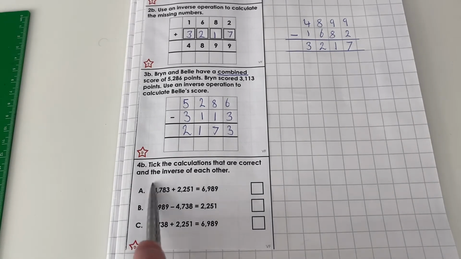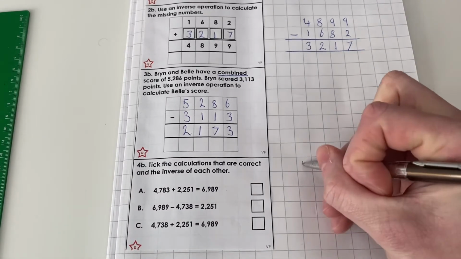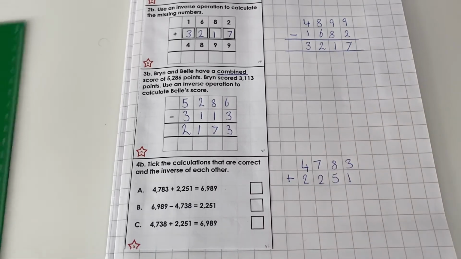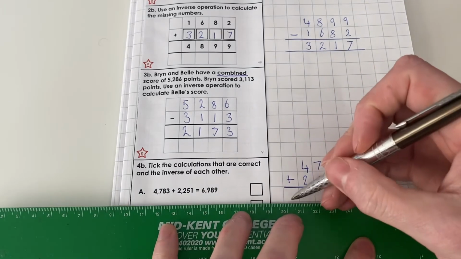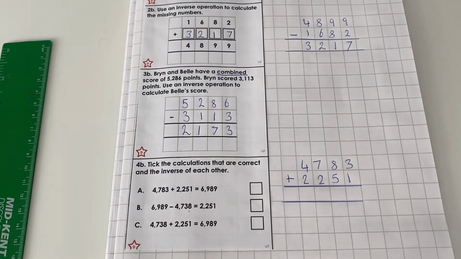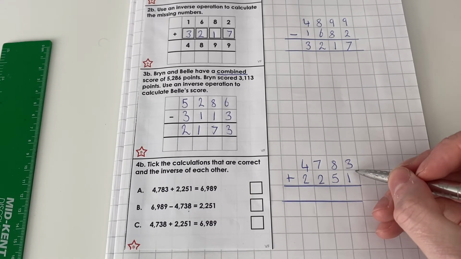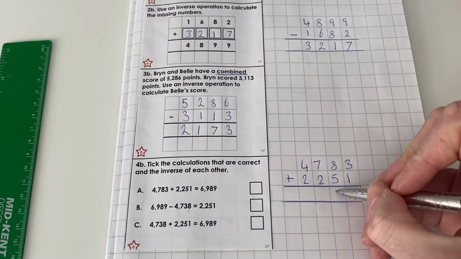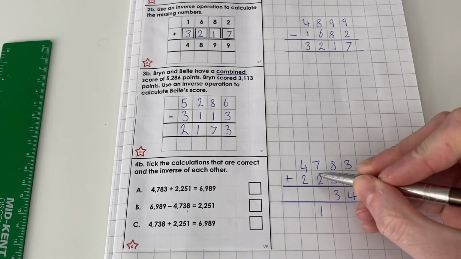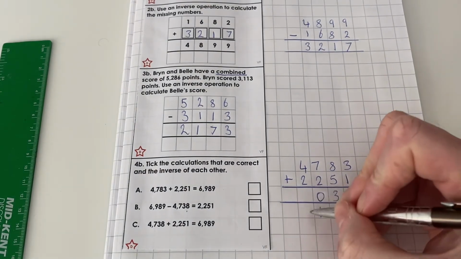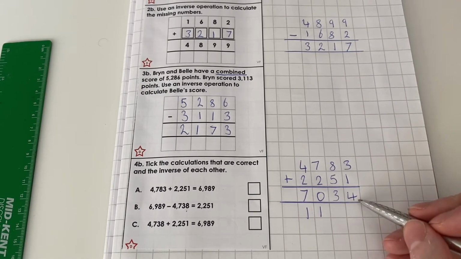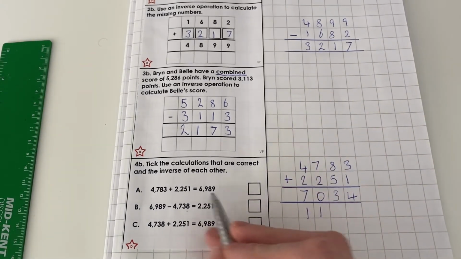So what we're going to do, we're going to take this calculation here and just answer it by using what they've told us here. So we're going to add these two digits together. So 4,783 add 2,251. And we're going to see if this gives our answer of 6,989. So 3 plus 1 equals 4. 8 plus 5 equals 13. 7 plus 2 equals 9. Plus the 1, which we've carried over, equals 10. 4 plus 2 equals 6. Plus the 1 equals 7. So this is our answer, 7,003. So this can't be correct, because they said the answer was this, but this is our actual answer.